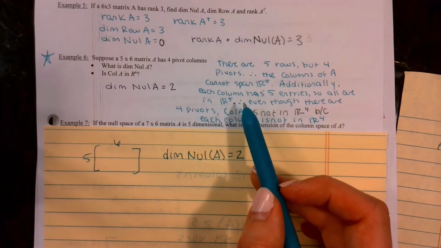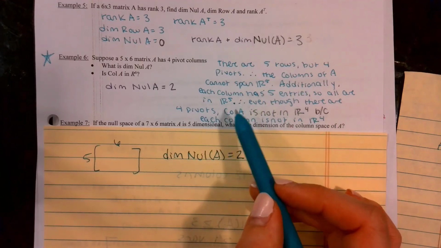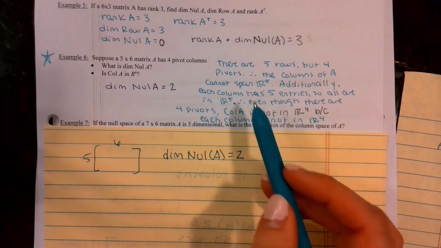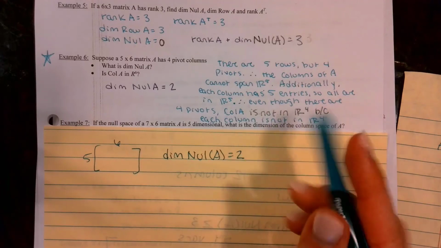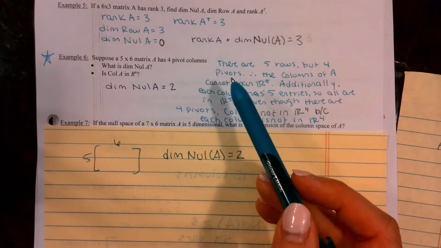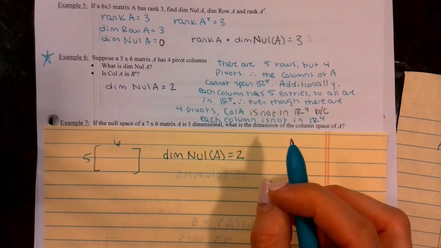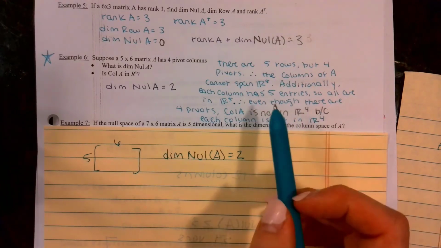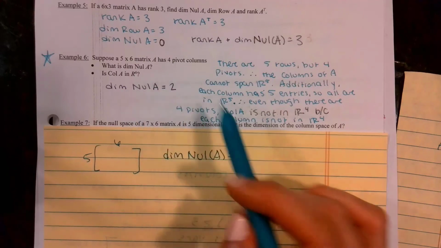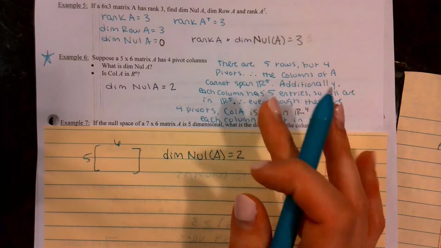Nope, sorry, I want to take that back. Thinking about that, even though there are 4 pivots, the column space of A is not in R4 because each column itself is not in R4. But theoretically, we could use those 4 pivot columns to reach any point in R4 if we reduced the dimension, if we forgot about that last part. But the question was just, is the column space in R4? And the answer is no. The column space is still in R5 because it does have 5 entries.